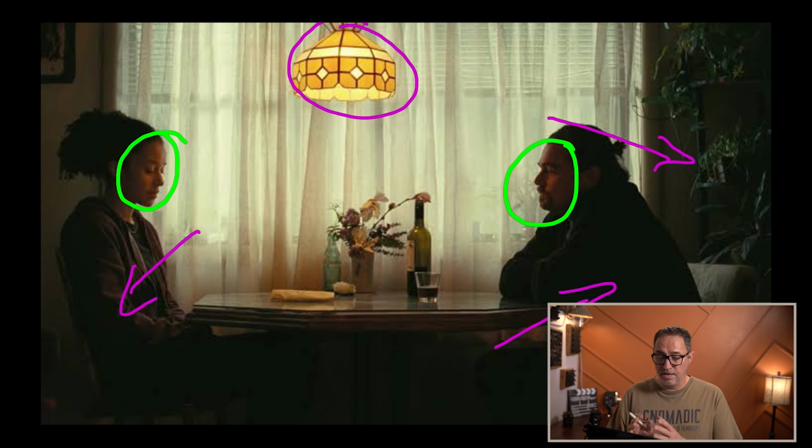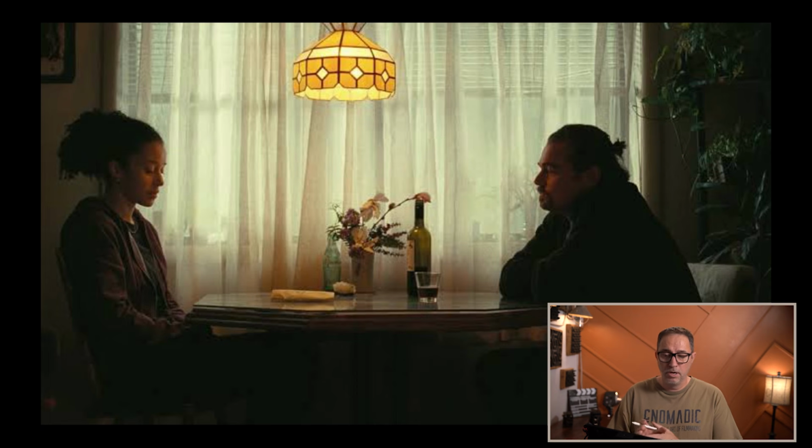The other interesting thing in this particular frame is the color temperature, because now you have mixed color temperature between the window and the practical. And they use that to their advantage to, again, drive the mood and the tone of the image.